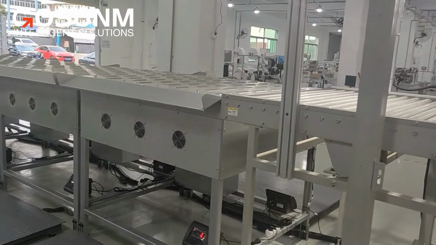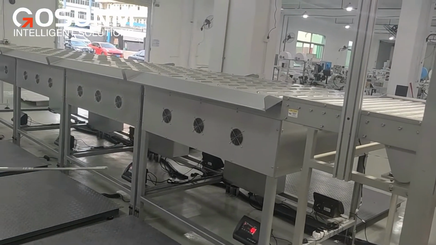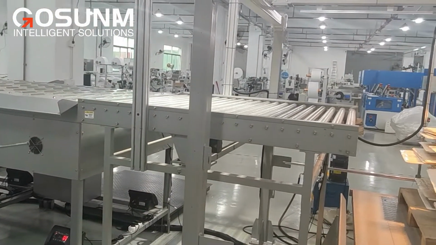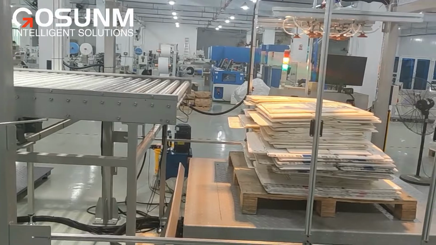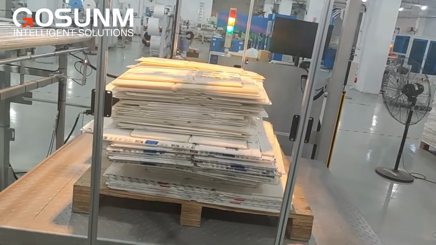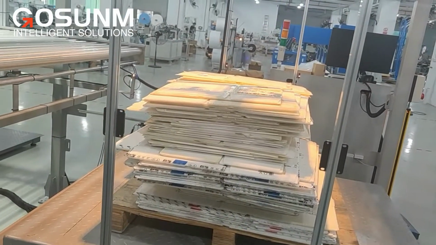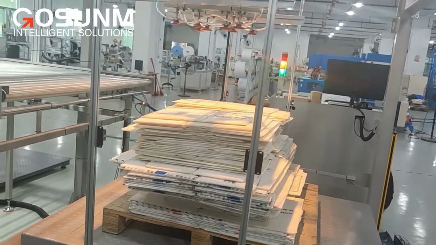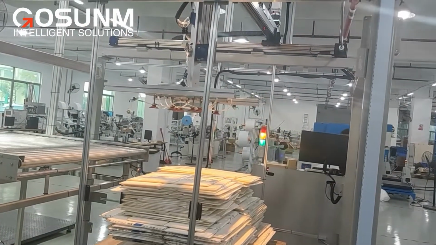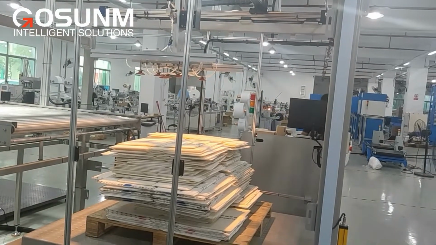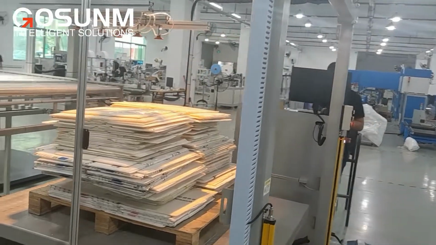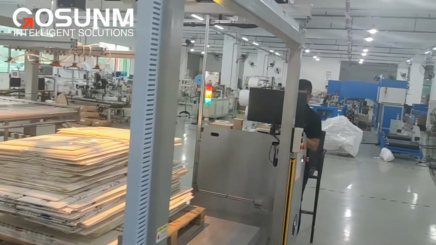Actually, for this sorting line, for the box, for the carton, the size, you can see that this container is small with small size. Actually, the maximum size based on the client's business is 1.2 by 1.2 meters. Okay, now that's all for the introduction for our DWS cycle sorting line.